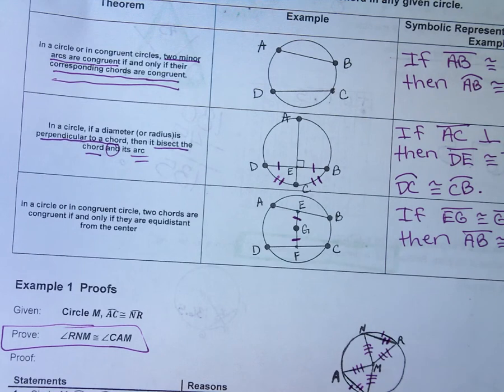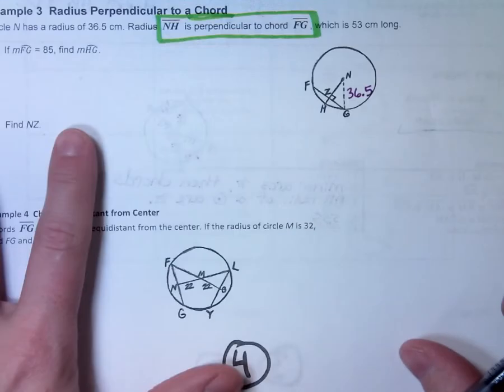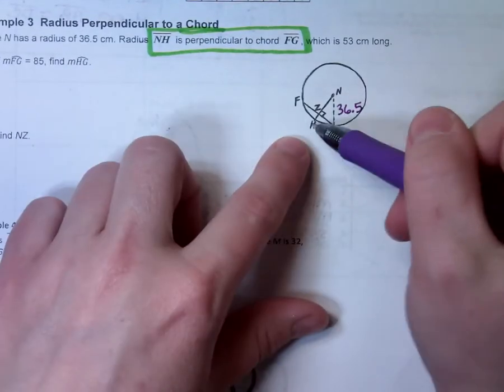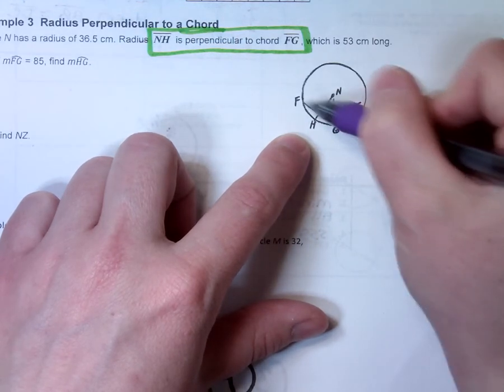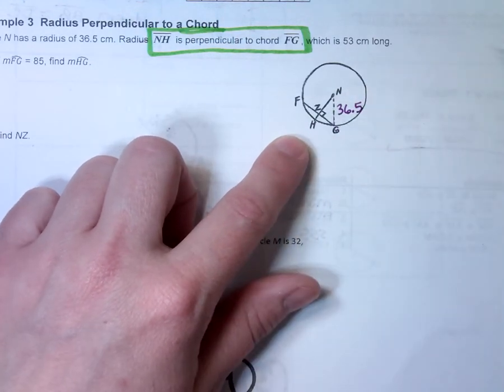We learned here that if we have a diameter or a radius perpendicular to a chord, it chops that chord in half, so that's why both of those are the same, and it chops the arc in half, so that's why both of those are the same. So that was our second theorem. Since I know that this radius, NH, is perpendicular to this chord, it's going to chop this chord in half. So what's congruent to what?